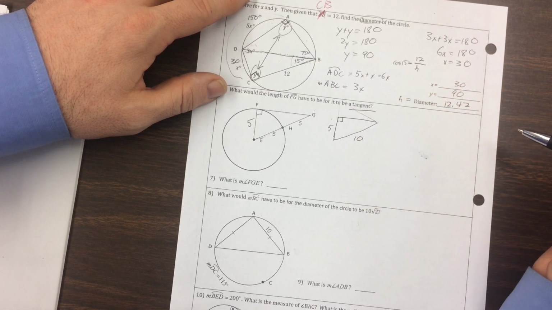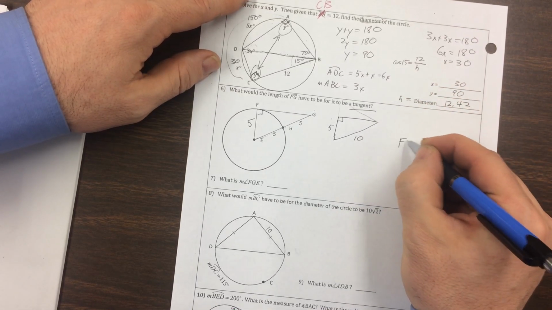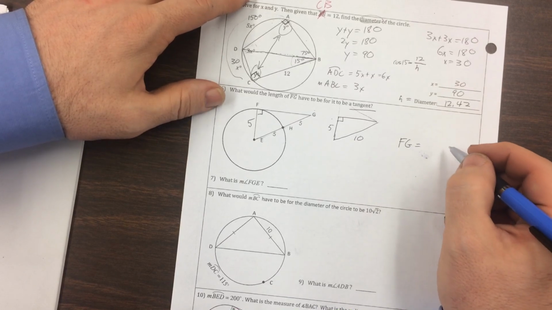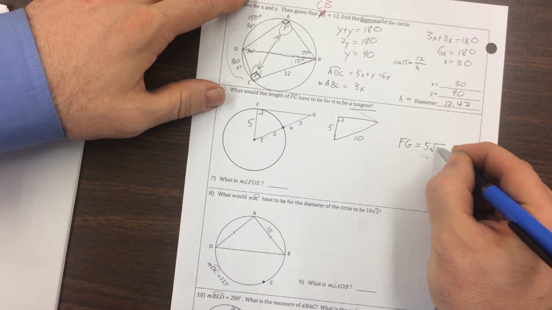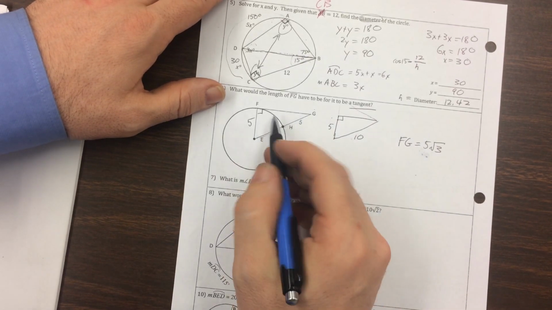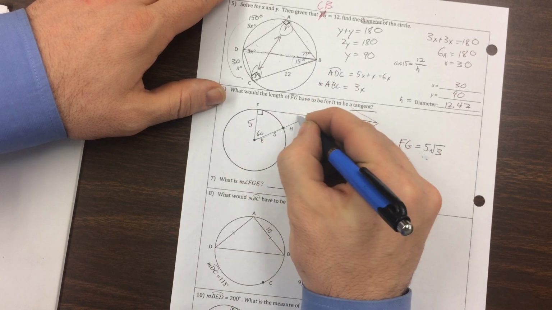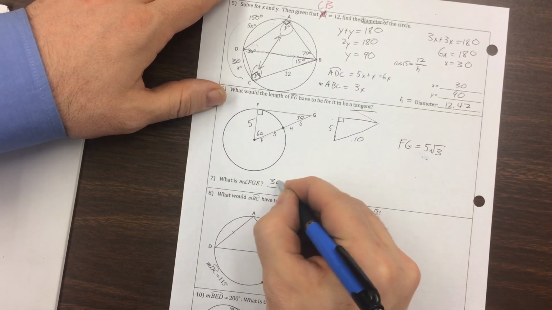This is the other half of an equilateral triangle, which means that FG would be equal to 5 times the square root of 3. It's a 30, 60, 90 triangle. So what is the measure of FGE? 30 degrees.